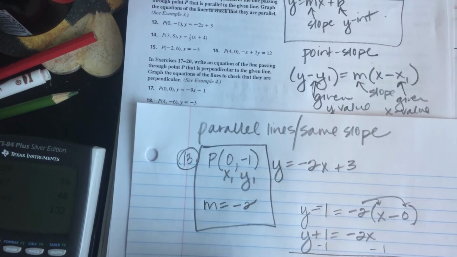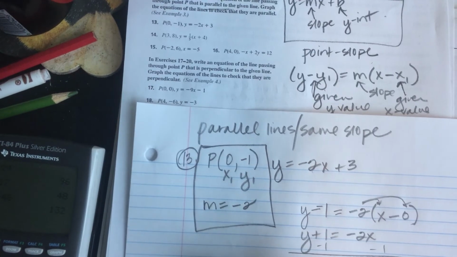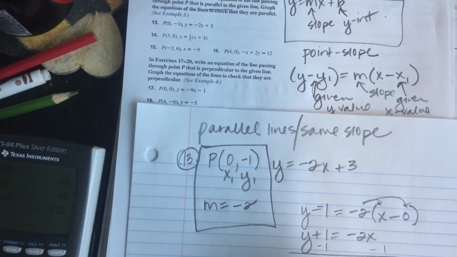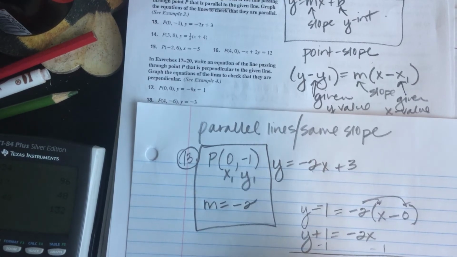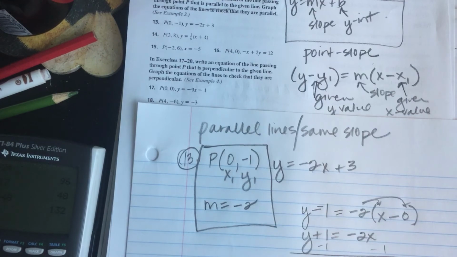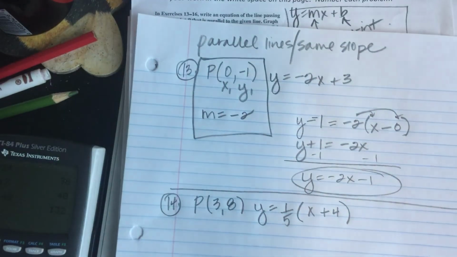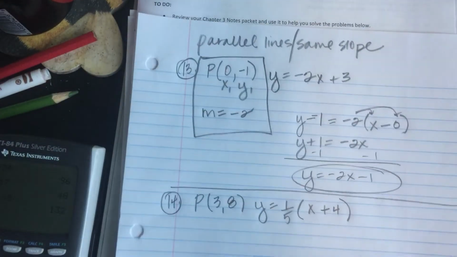Number 14. The point it has to go through is 3, 8. The equation of the line they give us is y equals 1/5 times the quantity x plus 4. Now, I'm just rewriting what I see on the page. It's going to be similar to what we did on this last one. I'm trying to keep my video going too.